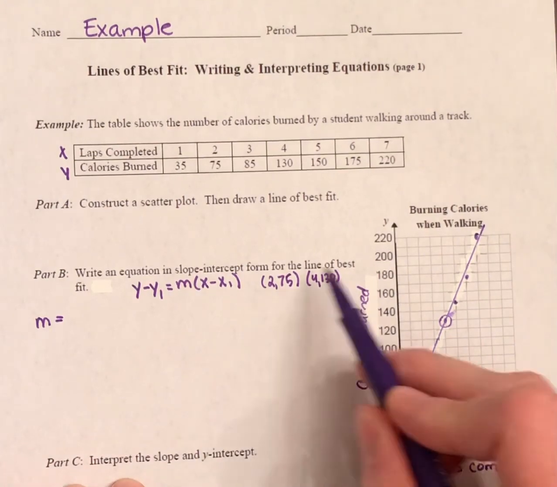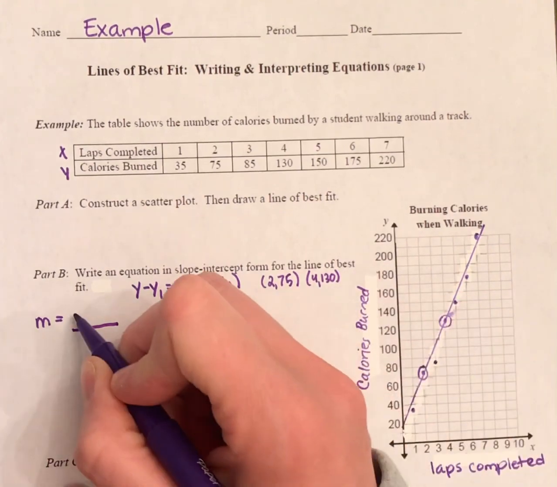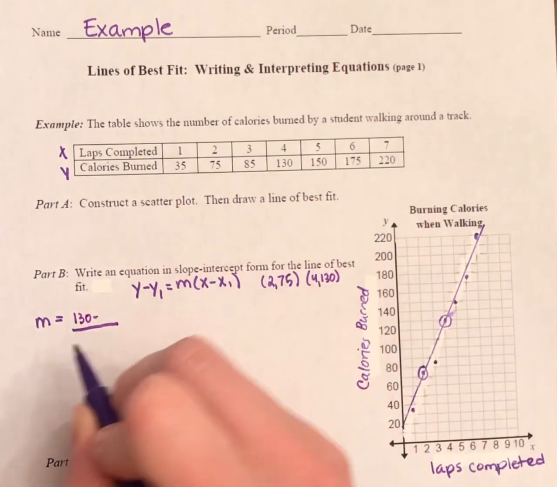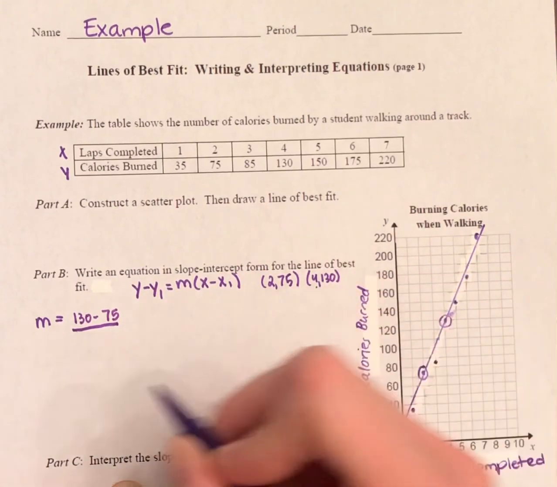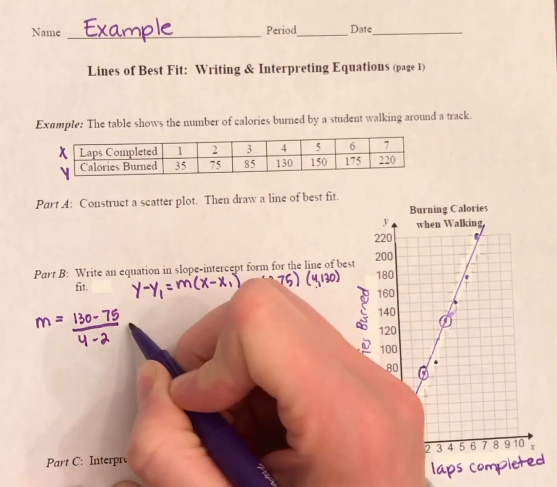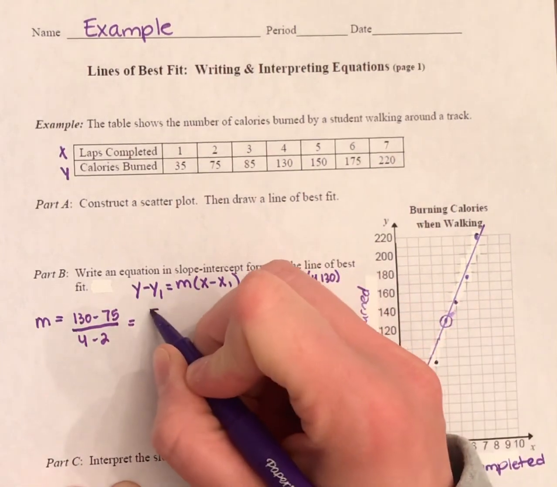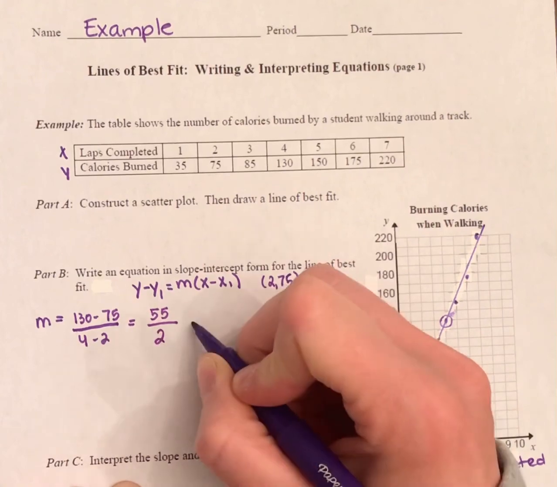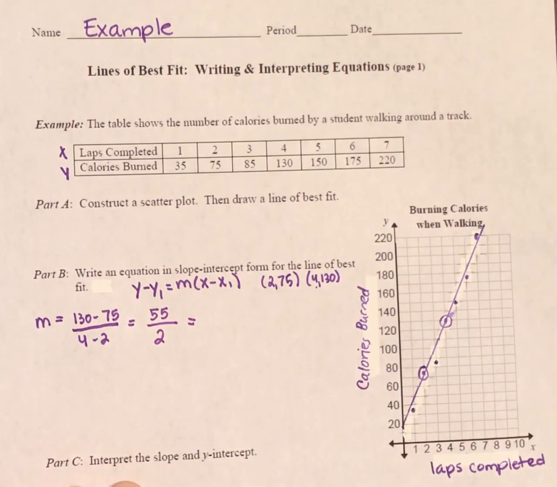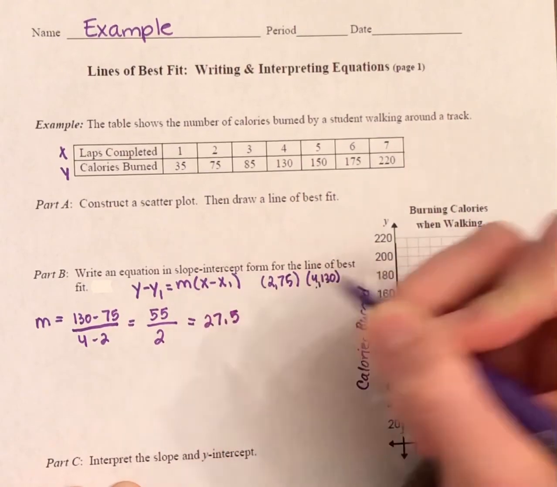So what I'm going to do is find the slope between these 2 points, which we know is y1 minus y2, so 130 minus 75, over x2 minus x1, so 4 minus 2. All right. So 130 minus 75 is 55, and 4 minus 2 is 2. And if I do 55 divided by 2, I get about 27.5.